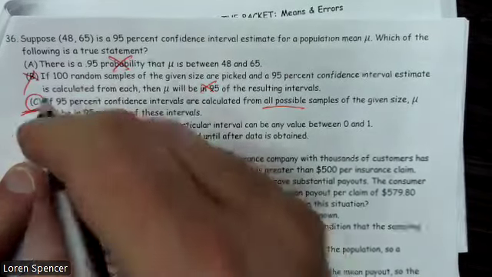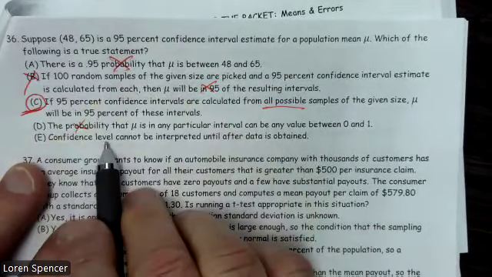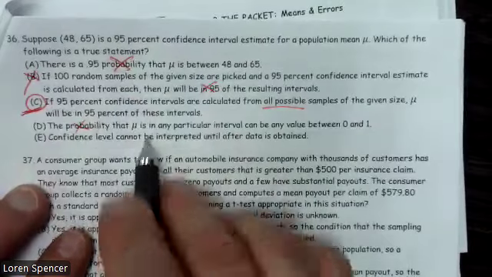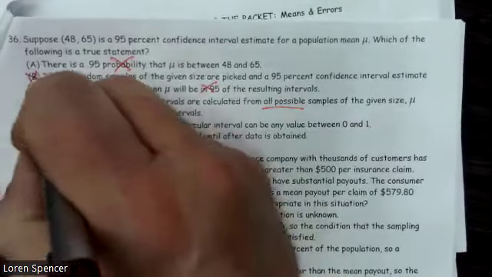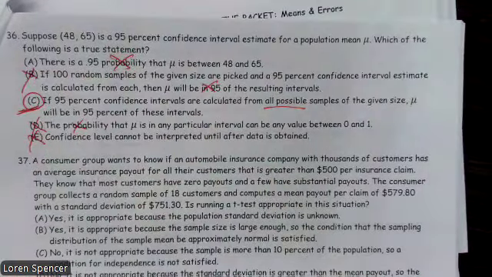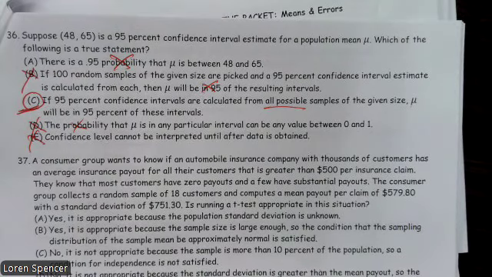The probability, ooh, bad word. Confidence level cannot be interpreted until after that. That's not it. All right. So that's just saying that if we did all possible combinations or in repeated sampling, 95% of the time, it would capture it.